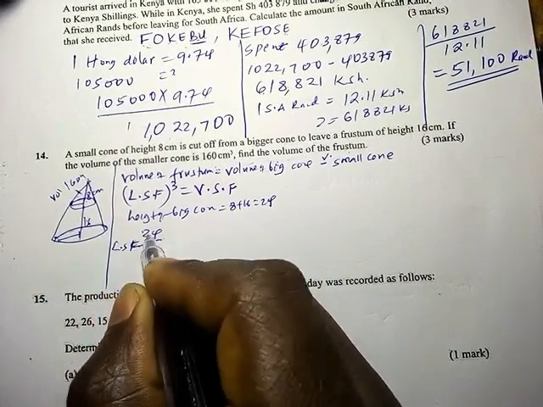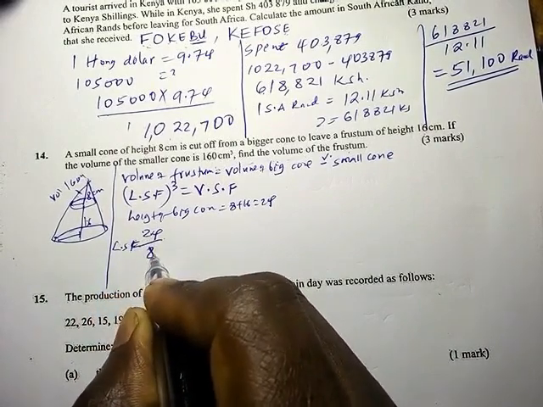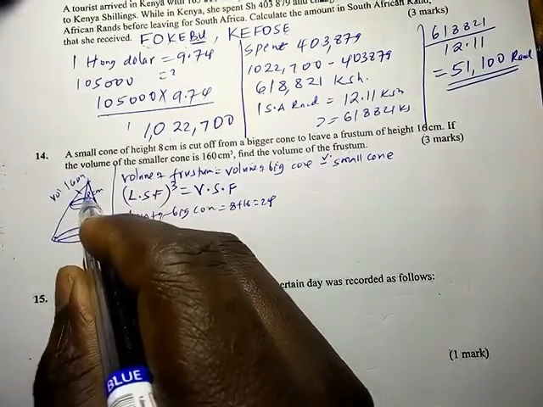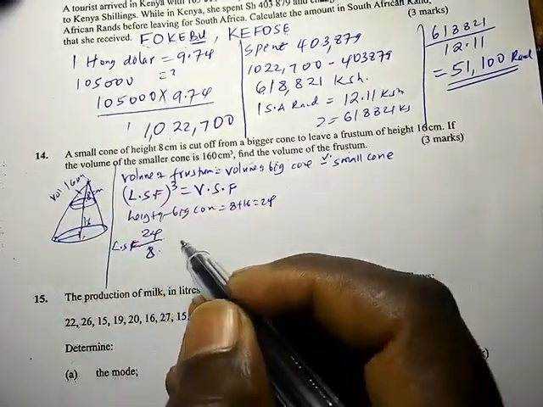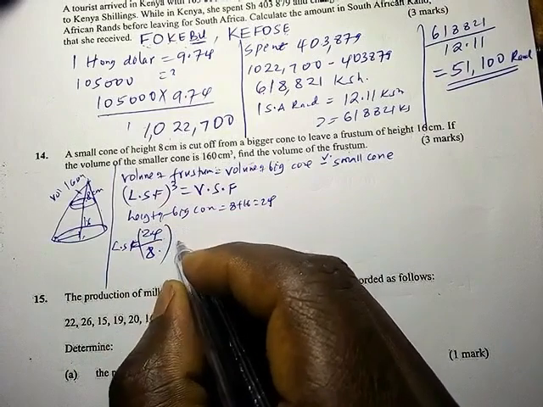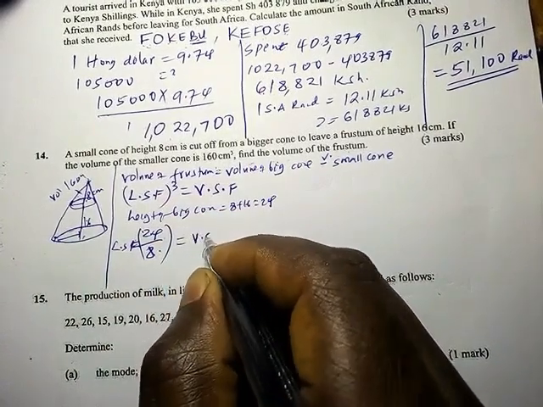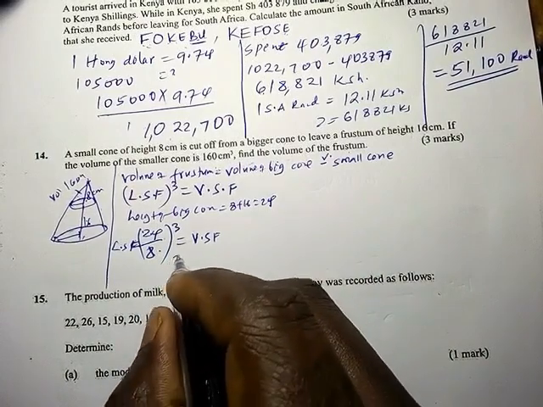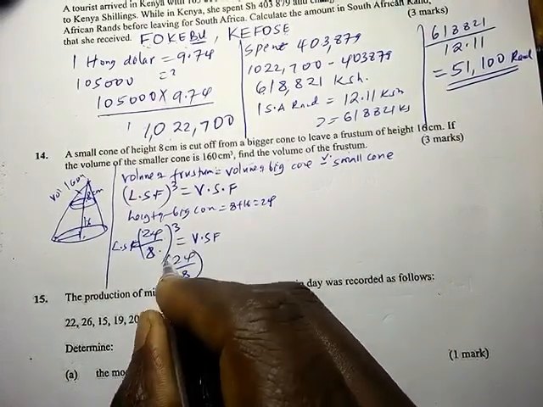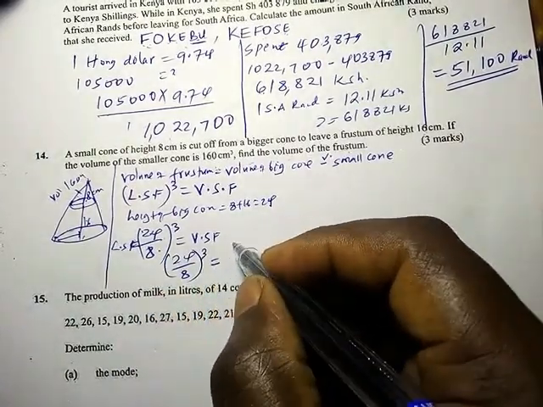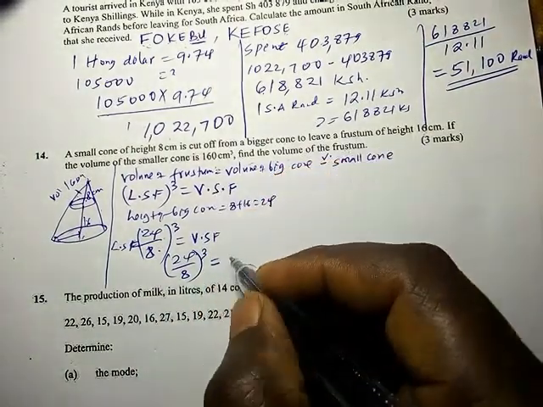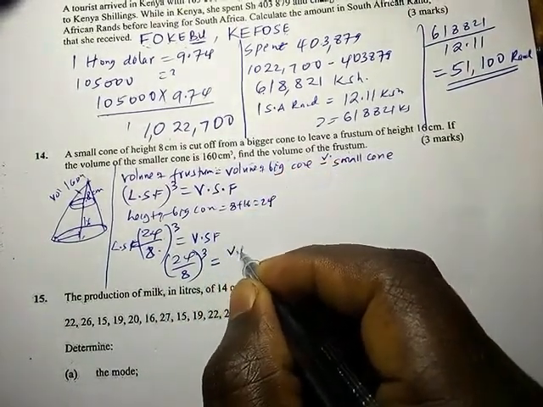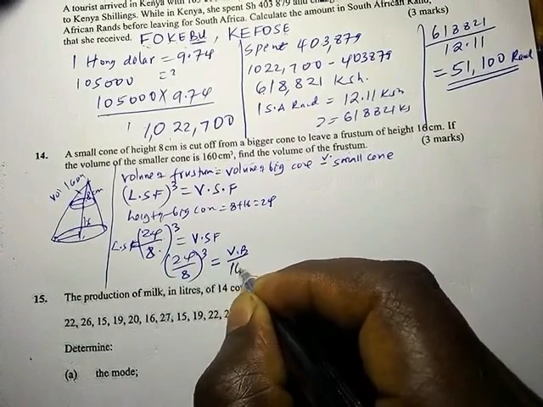Linear scale factor, 24 divided by 8, from here up to here, gives us the linear scale factor. But we want the volume scale factor, which we get if we cube it. So (24/8) cubed, the volume scale factor, equals the volume of the bigger cone divided by the volume of the smaller, which is 160.